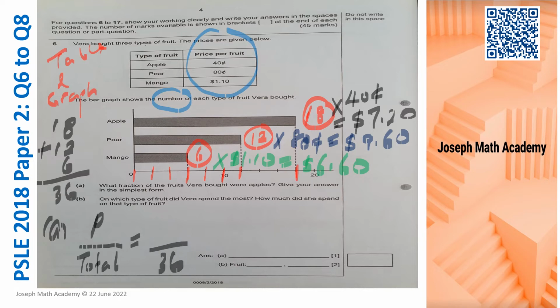That's the denominator. And the numerator is the apples, and we have 18 apples. So 18 out of 36 simply means half. So part A is done, half.